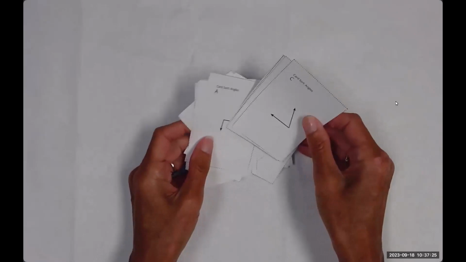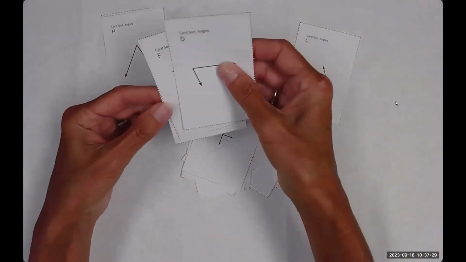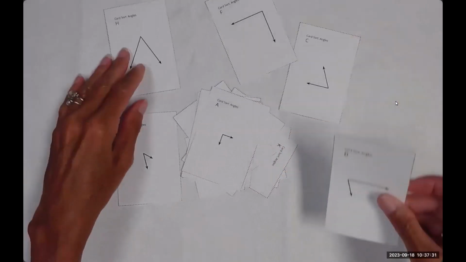Another way students can experiment with angles is just using pictures of angles. So here are some different pictures of angles. There's about 16 of them, I think.